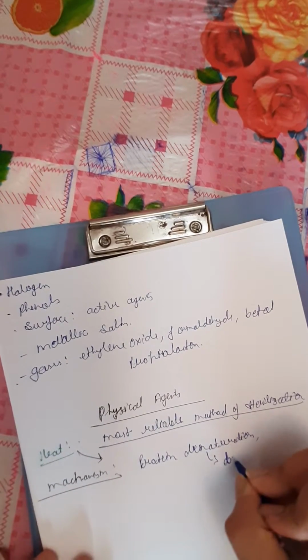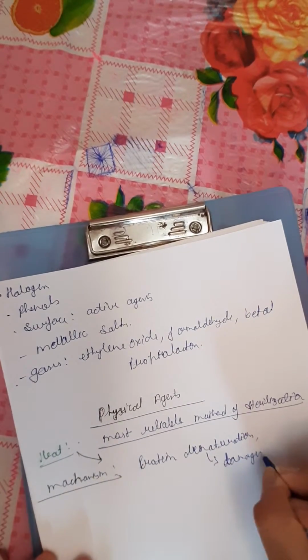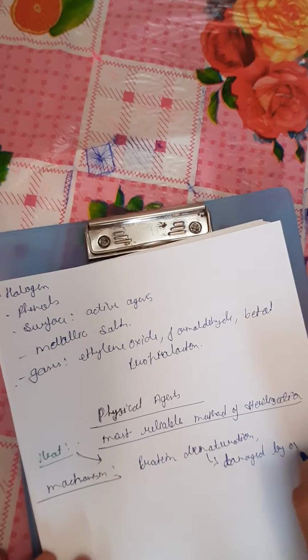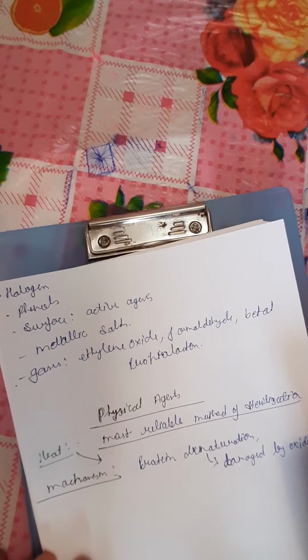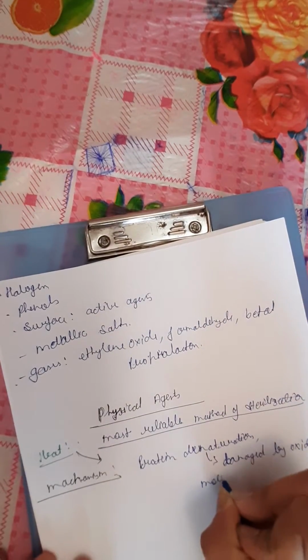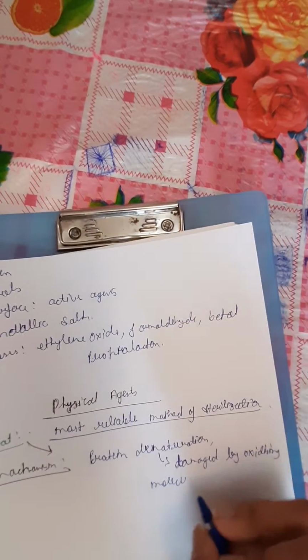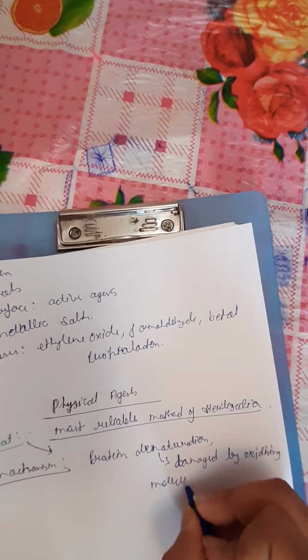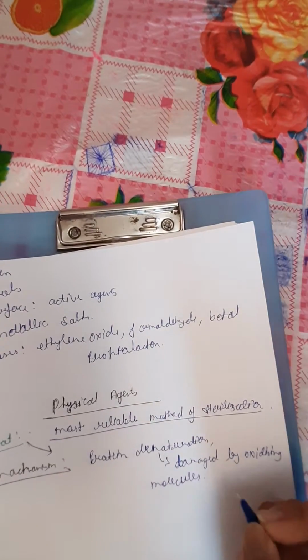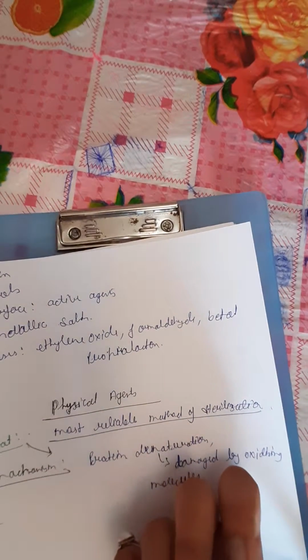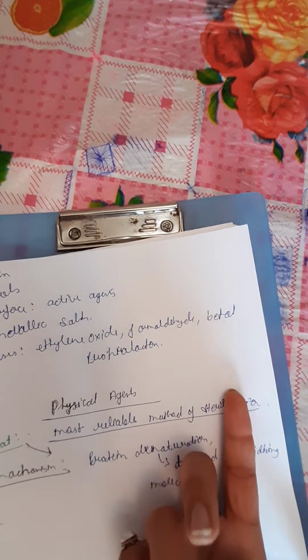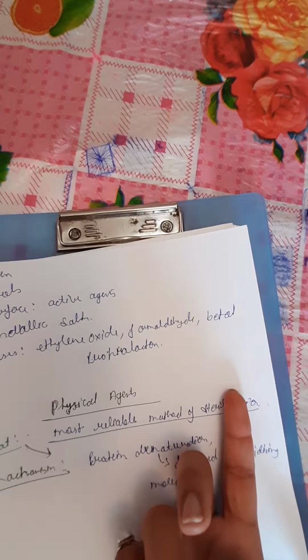It occurs by damage caused by oxidizing molecules, and also there will be destroying cells and toxic agents, and the effect of elevated levels of electrolytes.